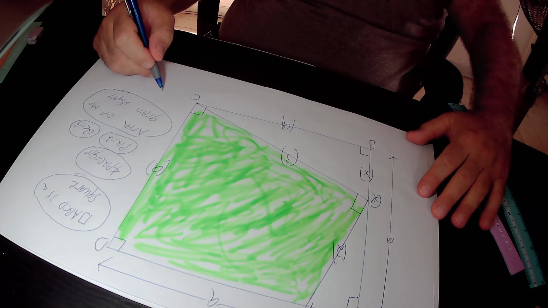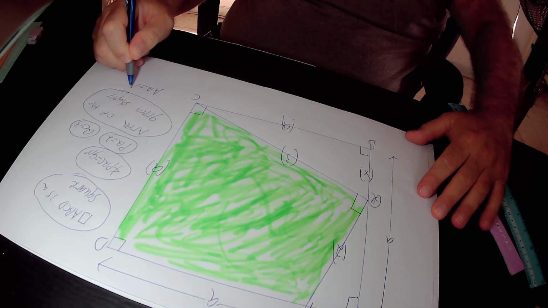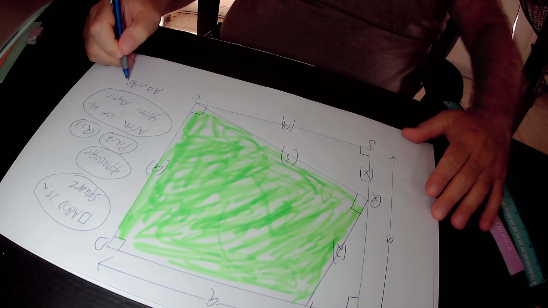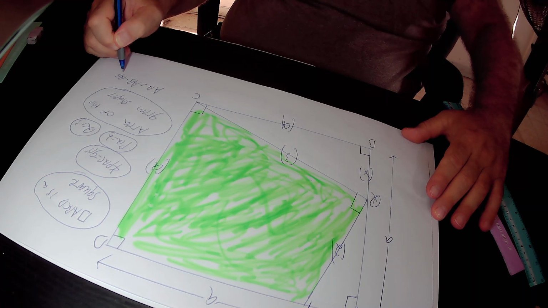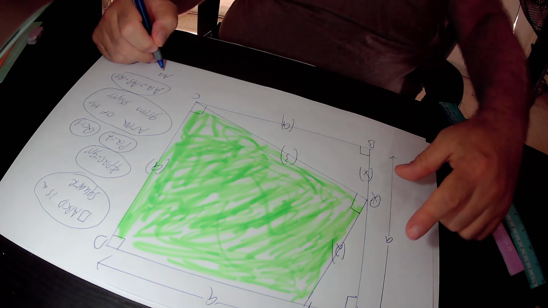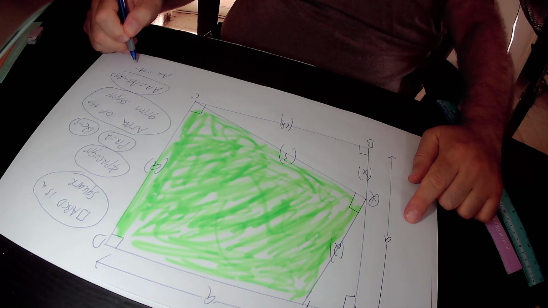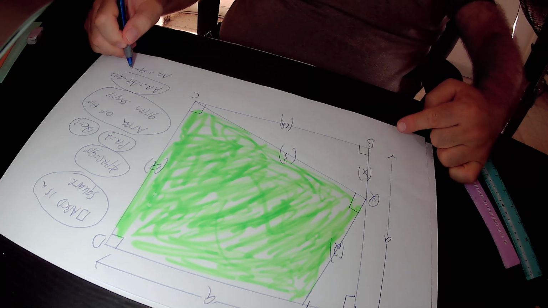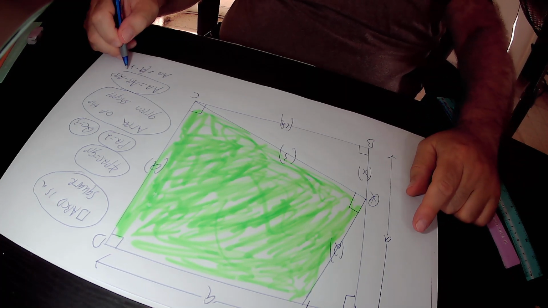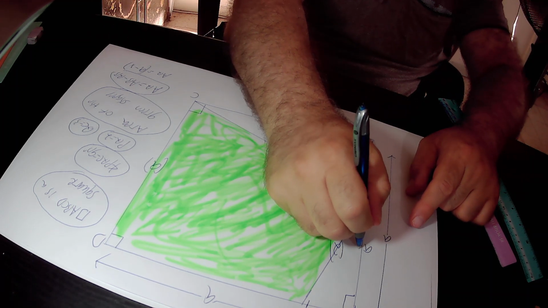From the drawing, it is very easy to see that the missing line segment AQ equals AB minus QB. So AQ equals AB, that is A according to our definition, minus QB, that is X. So in total, AQ equals A minus X units in length.